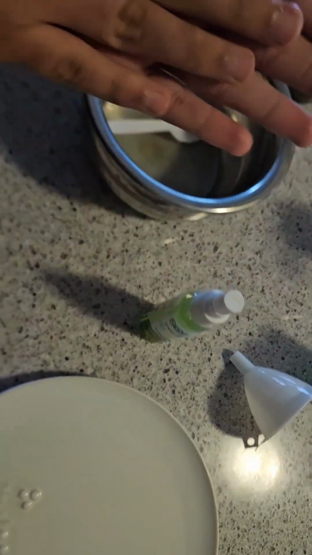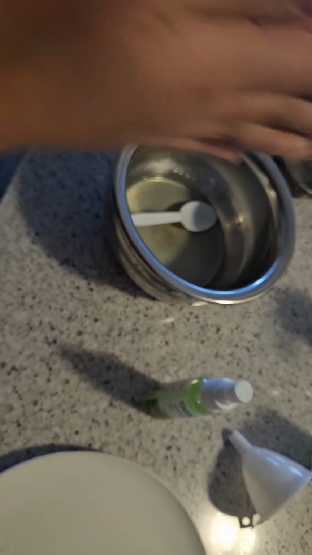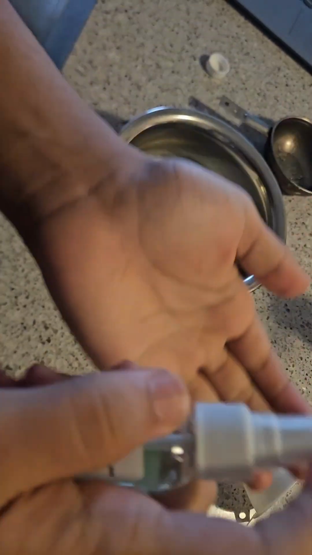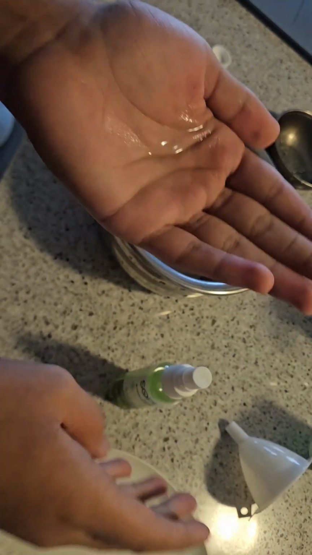Now I will test the final product on my hands to see how quickly it evaporates, but it's still effective since it has, I think, about a 78% concentration in a 3 to 1 ratio. So I'll apply it again.